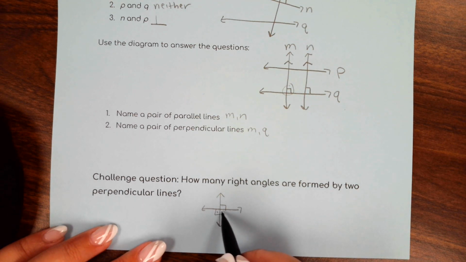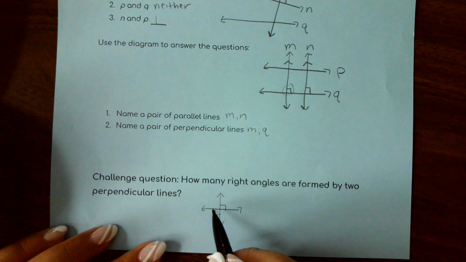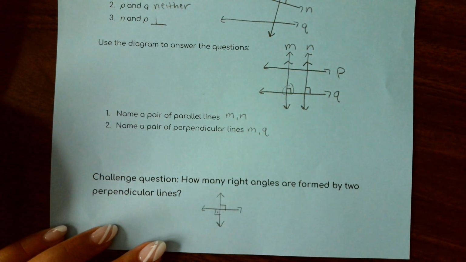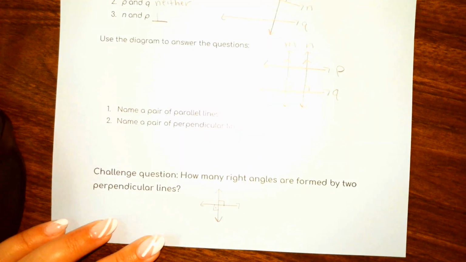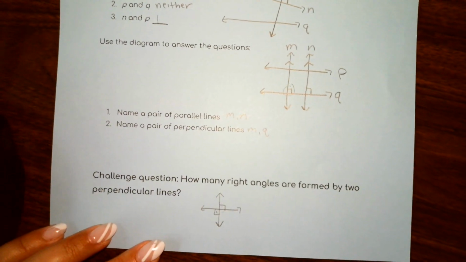These two angles together, sorry, my lights just went off. Is that better? No, I think it's worse.